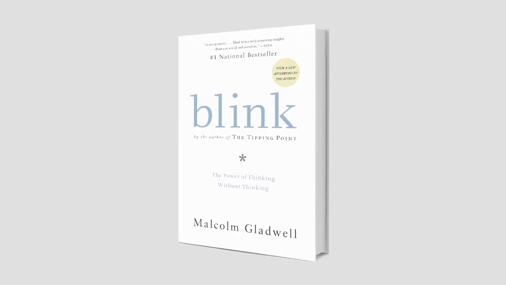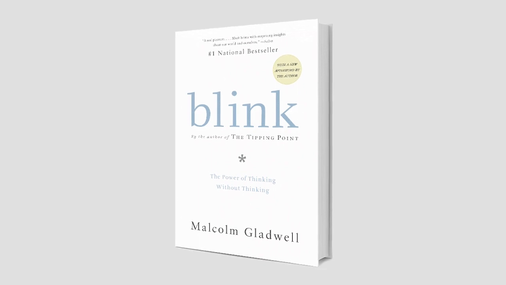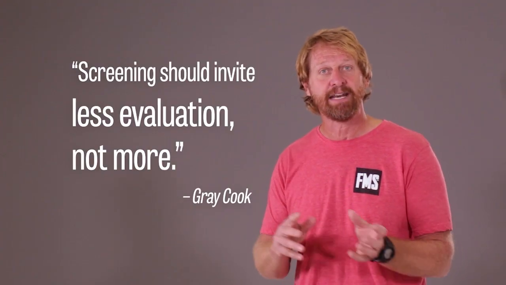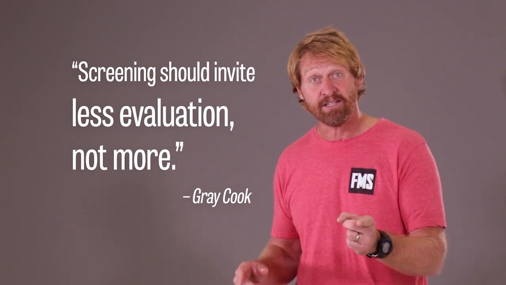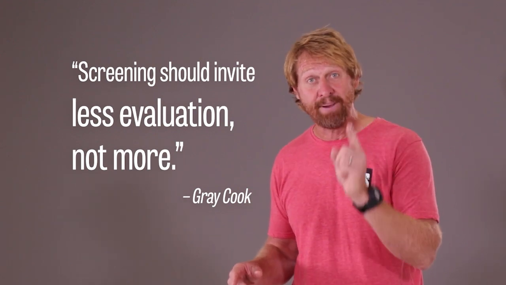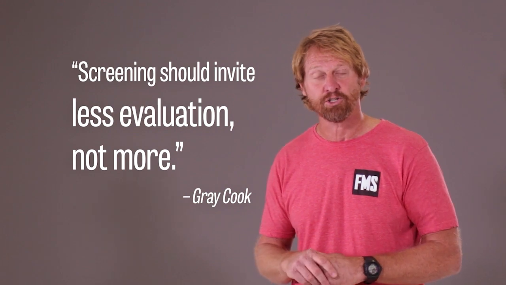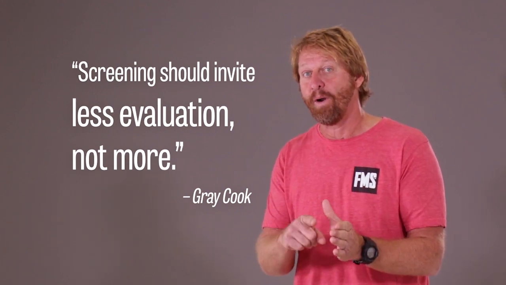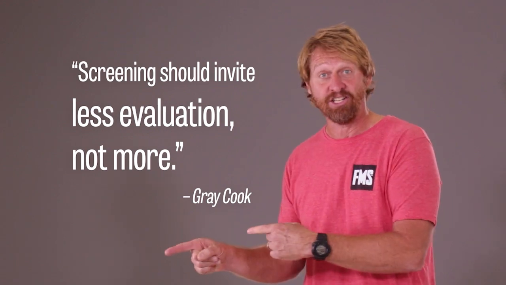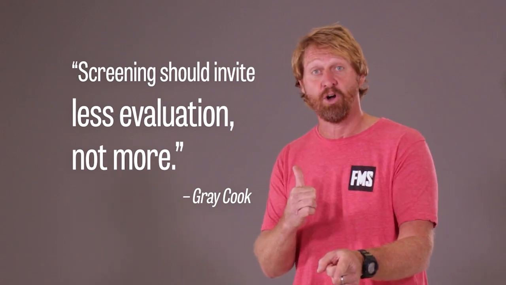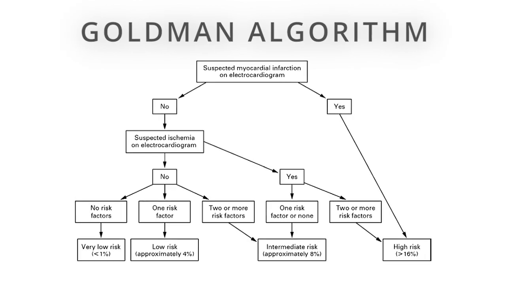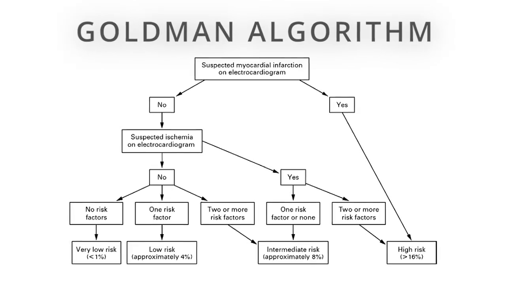In Malcolm Gladwell's famous book, Blink, he talks about something called the Goldman Algorithm. It was a simple little checklist that they started implementing in the emergency room, and that checklist, on average, made better decisions than medical practitioners because it only asked the necessary questions at this stage. Where does this person belong? In ICU, in ER, up on the ward, or send them home? The Goldman Algorithm was a checklist, a standard operating procedure that actually made better decisions initially.